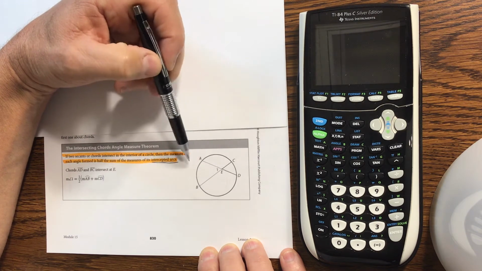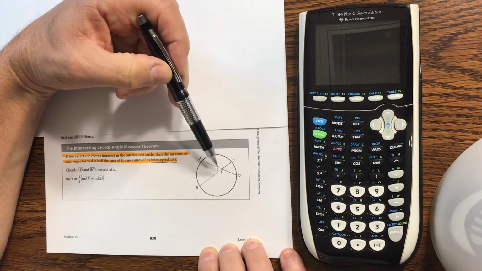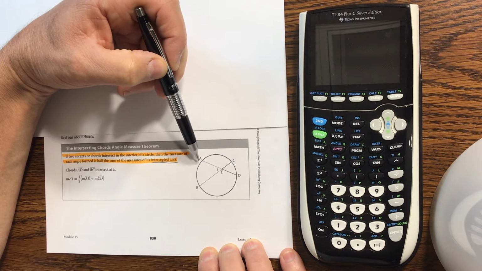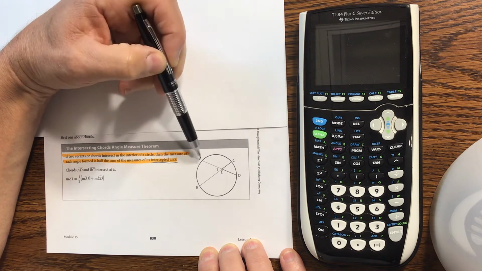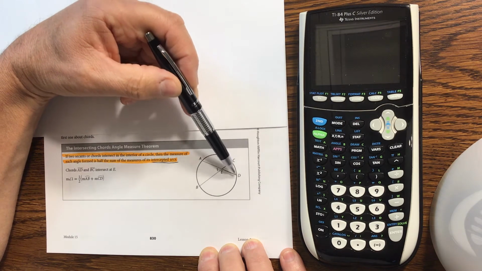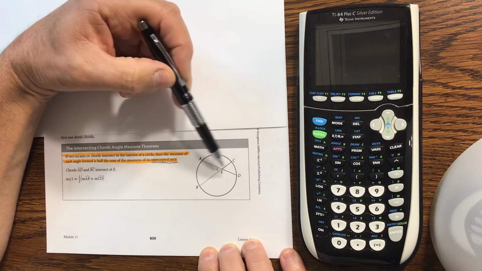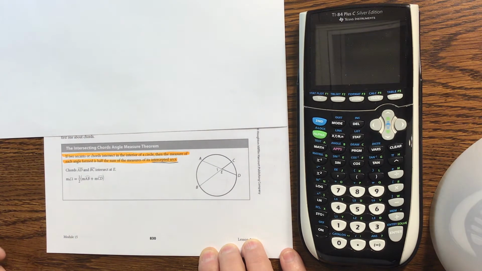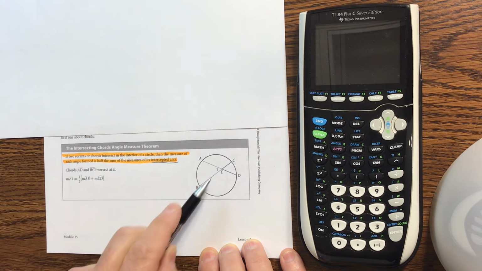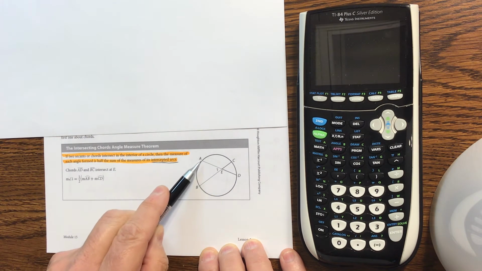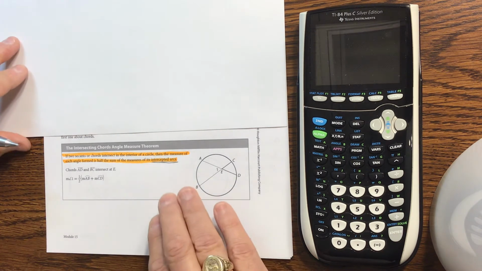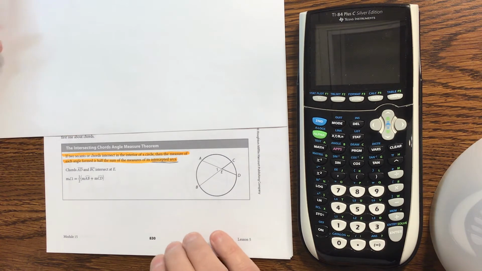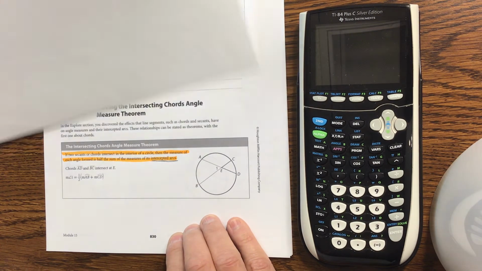And it just says that if we take one half the measure of the arc AB, now sometimes they give you this information, and the measure of the arc CD, and it looks like they're opposite sides of it, okay? So we can figure out this measure right here by taking these two arcs, adding them up, and dividing it in two. So that is the intersecting chords angle measure theorem.